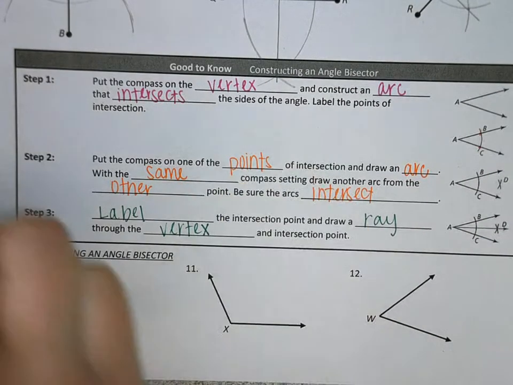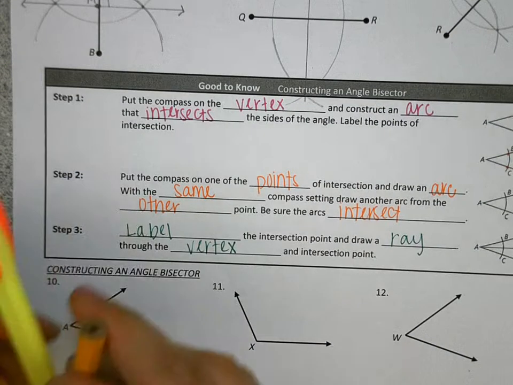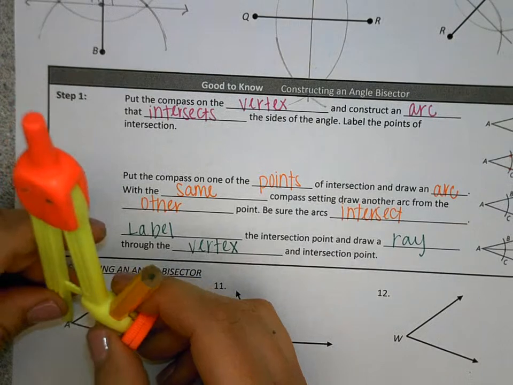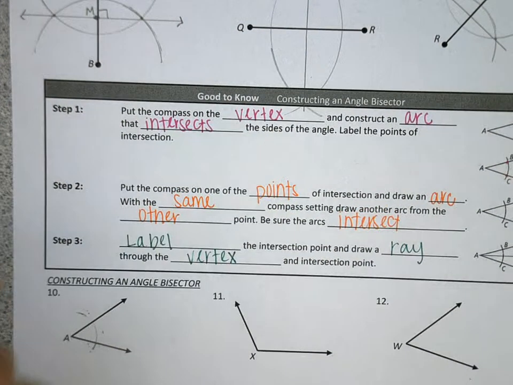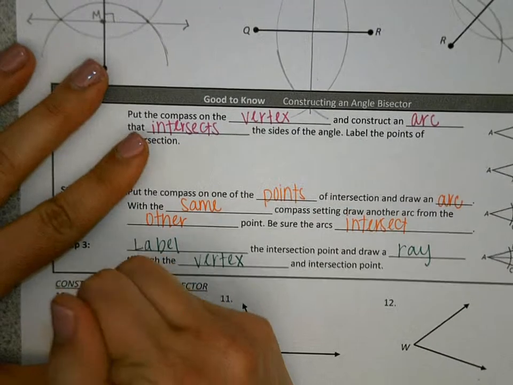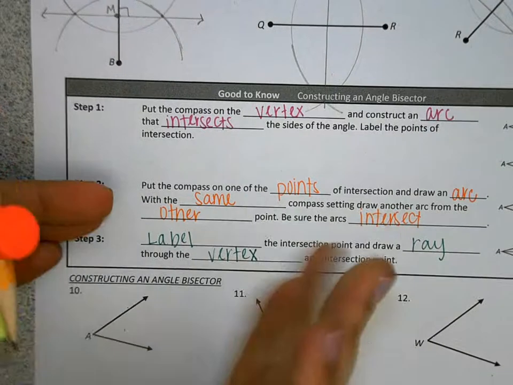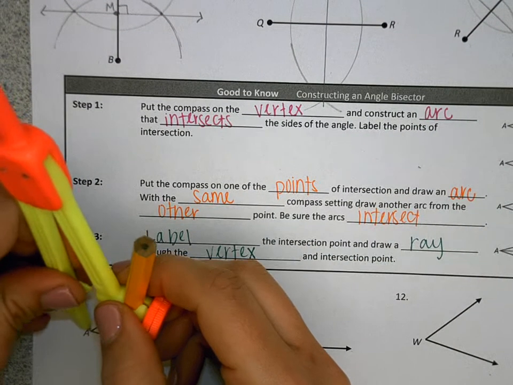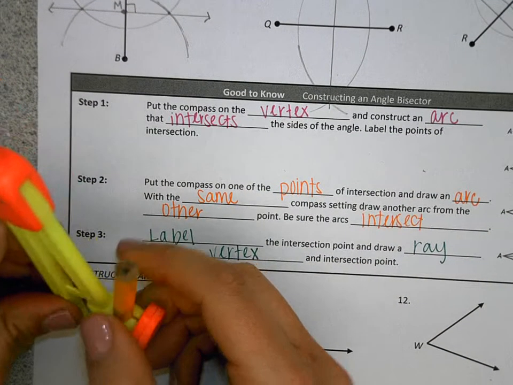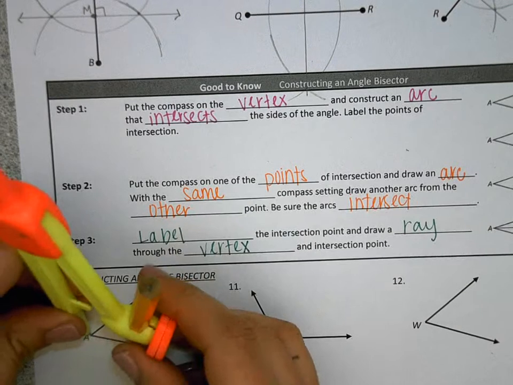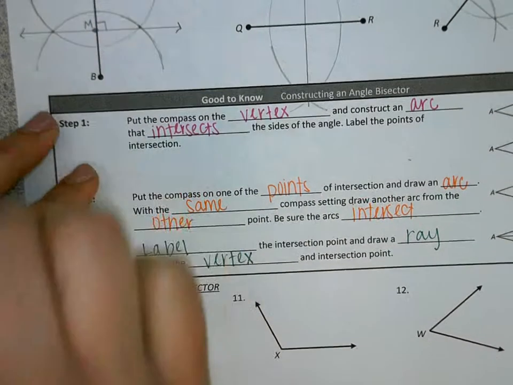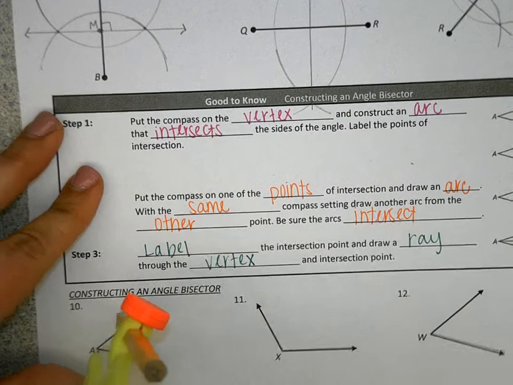Guys, I'm having technical difficulties today. Come on. Okay, hold on. Let me erase it and let me start over. I think it's not open. Are you having the same problem? It's just my compass is loose and my paper keeps sliding.